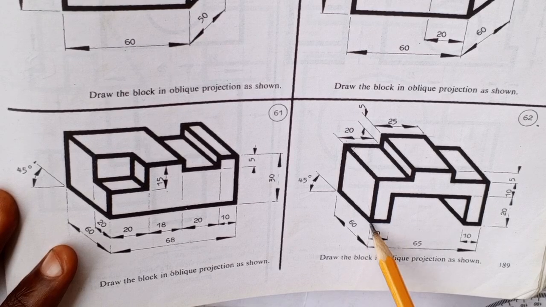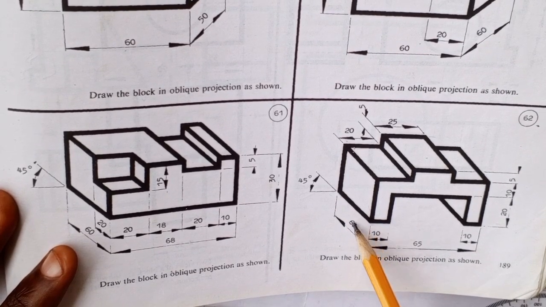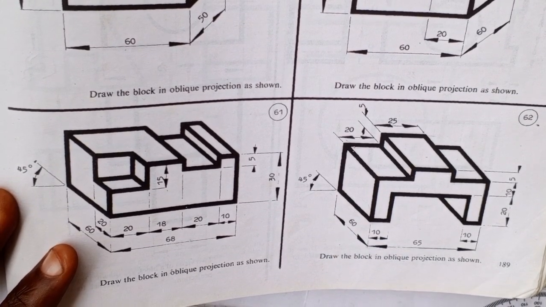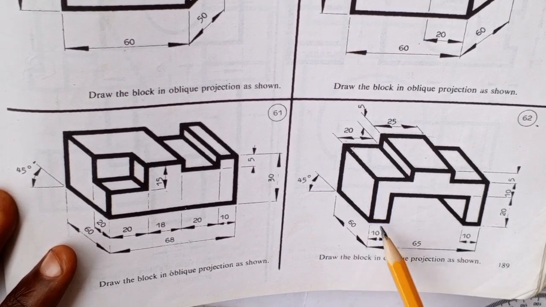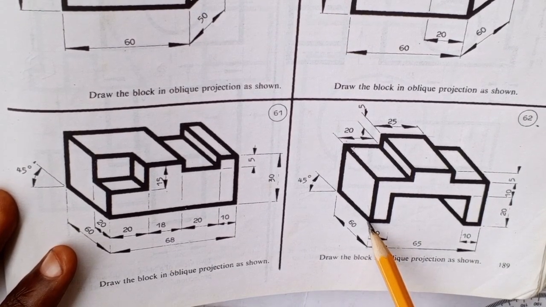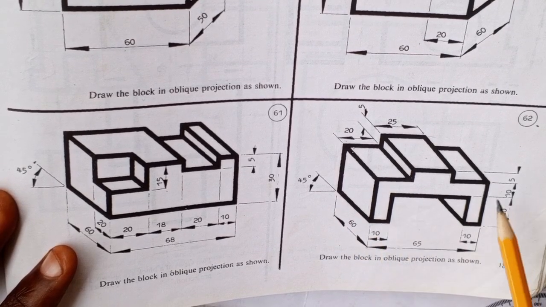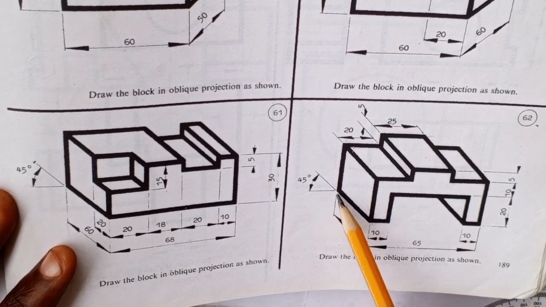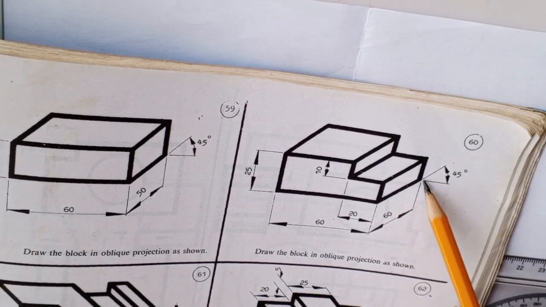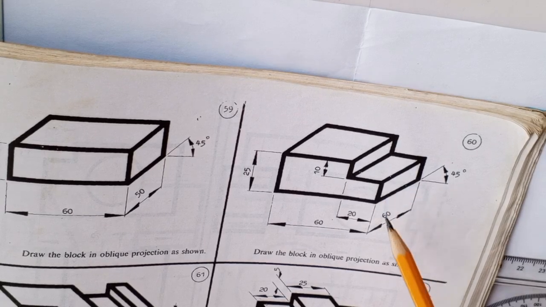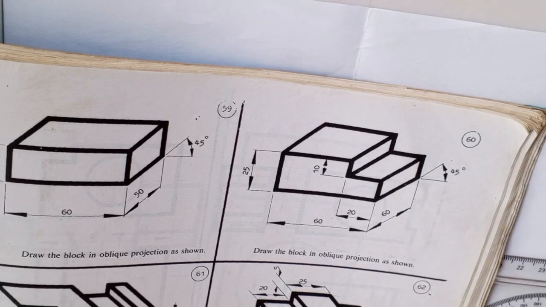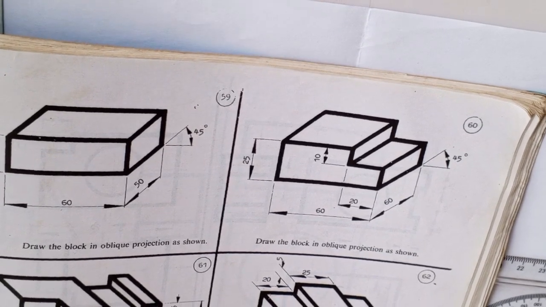Another thing is that the receding axis here is not at 30 degrees to the horizontal, it is at 45 degrees to the horizontal. So instead of having two receding axes at 30 degrees to the horizontal, we're having just one receding axis, either to the left or to the right. The receding axis could be to the left, as we can see here, or to the right, as we can see here. So we have a receding axis, and a vertical axis, and the third axis will be lying on the horizontal plane.